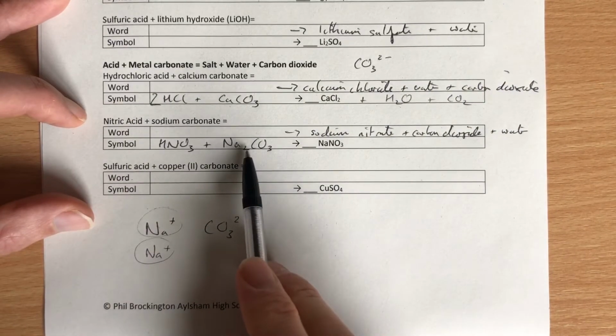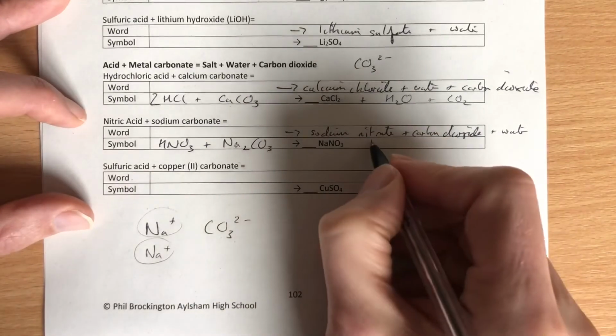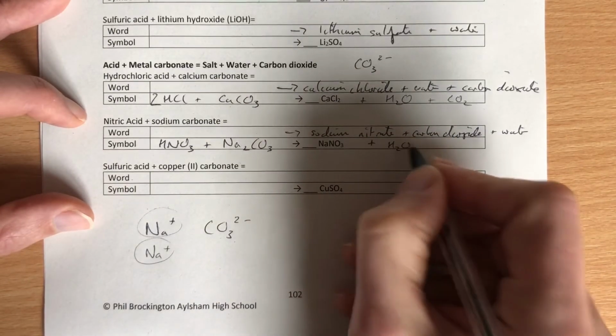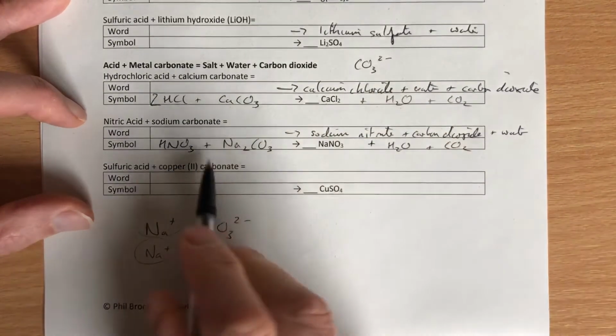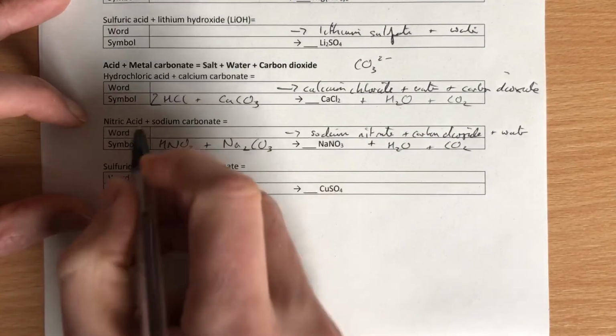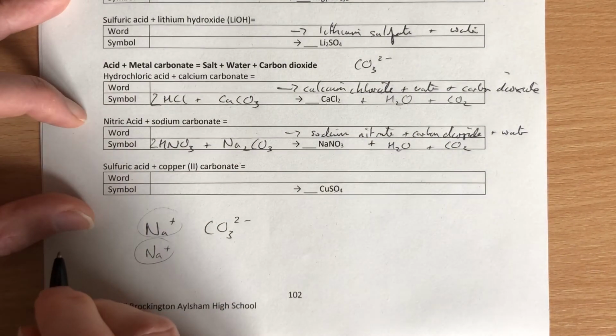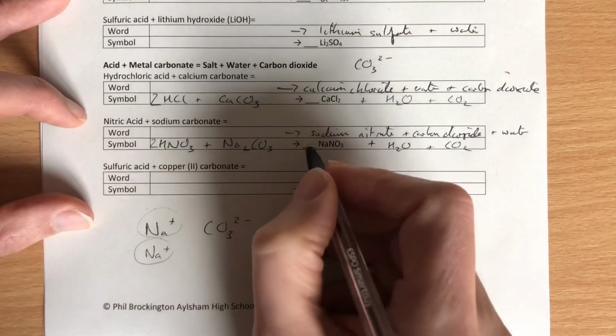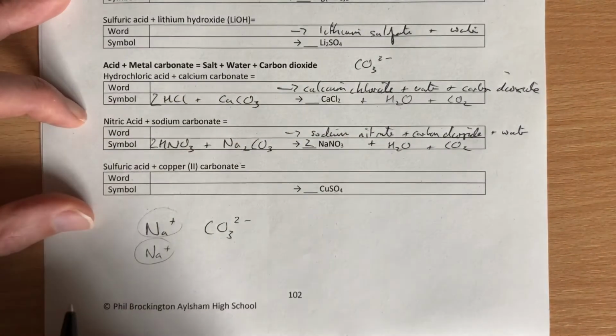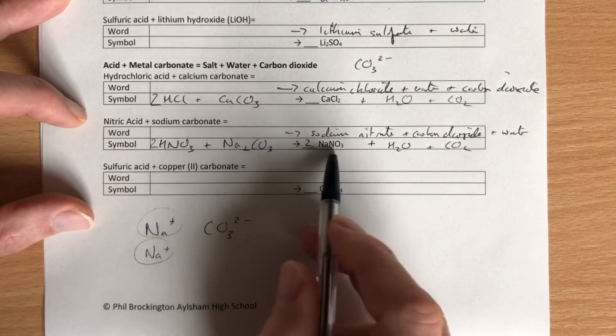So we need to put those in there, don't we? Plus H2O, plus CO2. Right, 1 hydrogen there, 2 hydrogens there, so we need 2 of those, aren't we? Can't get around that. That makes 2 nitrate ions, so we're going to need 2 nitrate ions there. So 2 sodium nitrates.